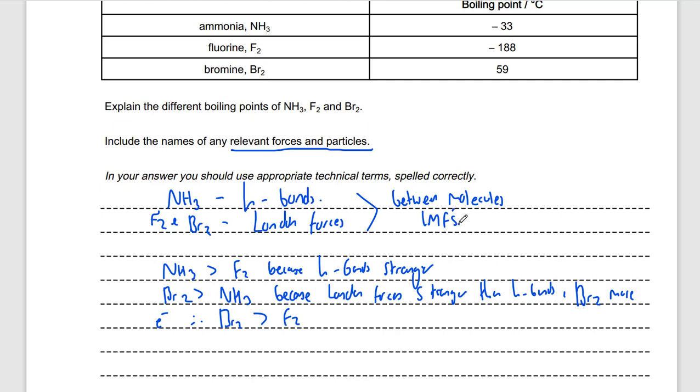Make sure you say that because at no point does the question tell you this. All I'm going to say is London forces and H bonds, but you need to explicitly tell the examiner these are intermolecular forces, i.e. between molecules, and those are the forces you're breaking. It may seem obvious, but the examiner's an idiot. Assume they're an idiot, they usually are. You've got to make sure you tell them the obvious things because that's where the marks will be, and it ensures that you get everything out of the question. Otherwise, you might drop a mark here. If you don't write that it's between molecules, you will lose a mark.